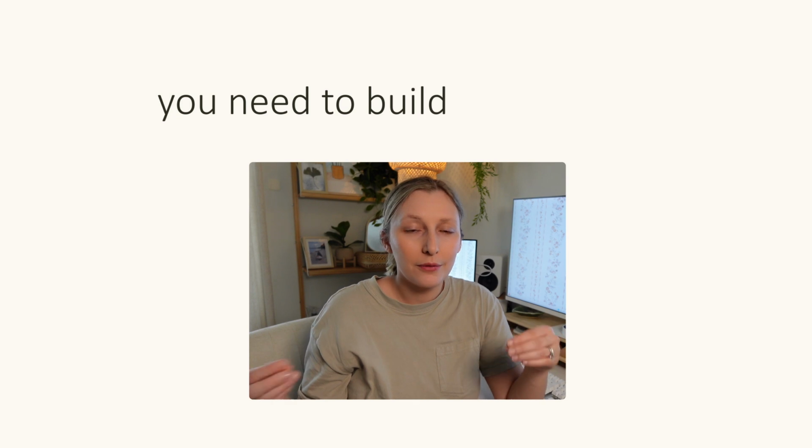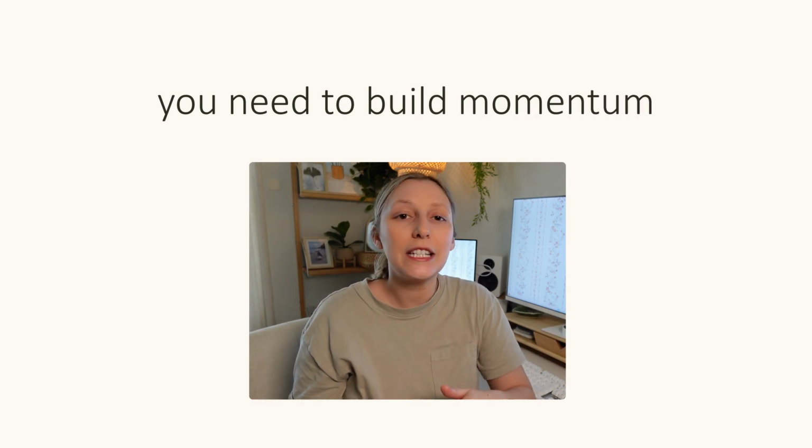Now moving on to the next step, you need to build momentum. And what I mean by this is you need to be posting consistently. Once you get all of this set up, the workflow, the systems, continuously lead people to your lead magnet or your paid offering, and then keep nurturing them in your email list. You just need to do this on repeat and do it consistently to see results.